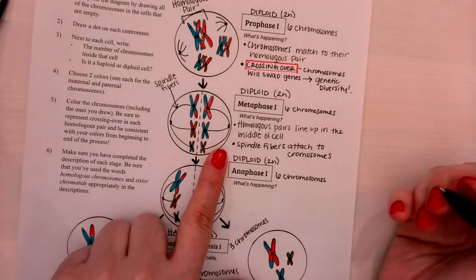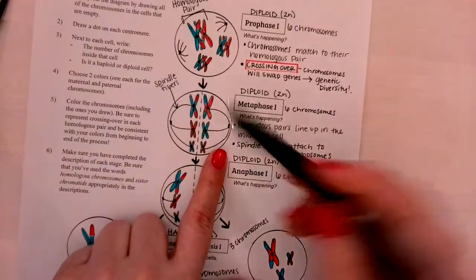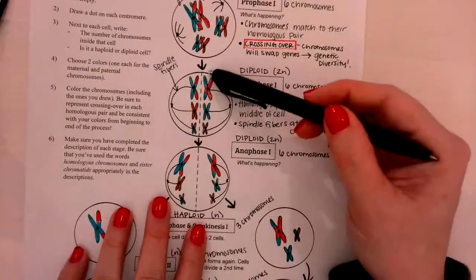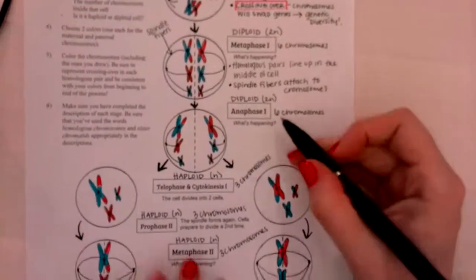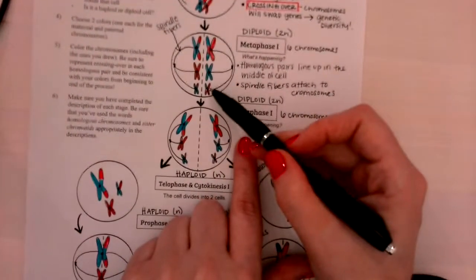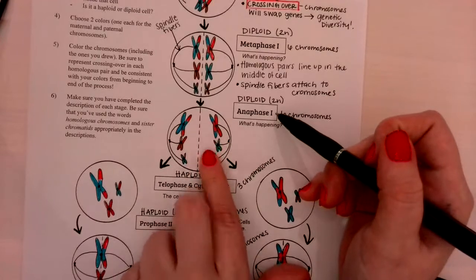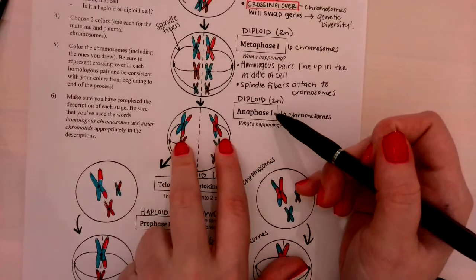Okay, so that's metaphase. Keep in mind that chromosomes can trade places, so they don't have to have maternal side versus paternal. They can flip-flop. All right, so they lined up in the middle. Now we're in anaphase. Notice what's happening here. We know these chromosomes are being split apart.